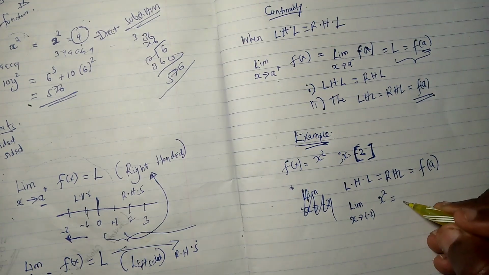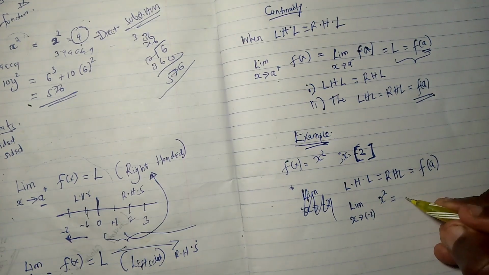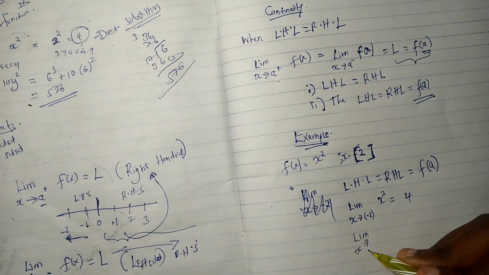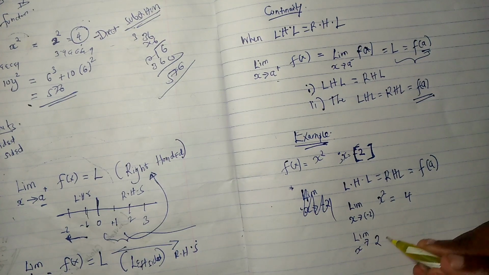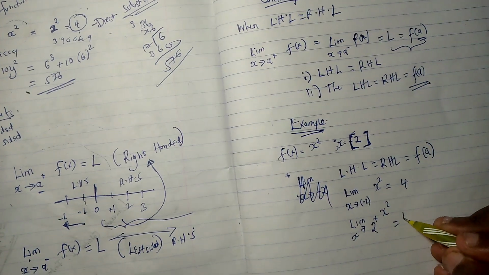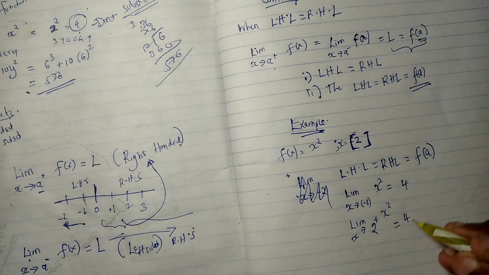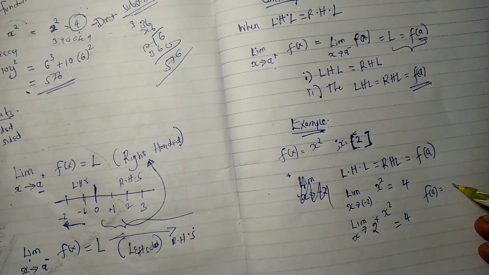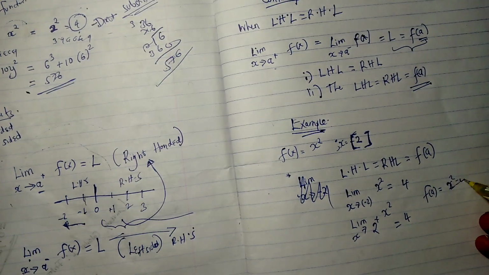This is going to give us 4. Then the limit as x approaches 2 of x squared is still going to give us 4. And then f of a is 2 squared, which is equal to 4.